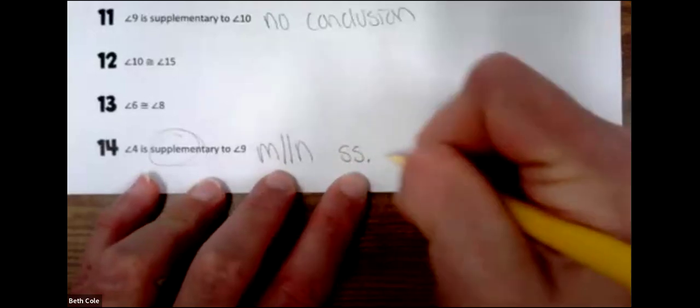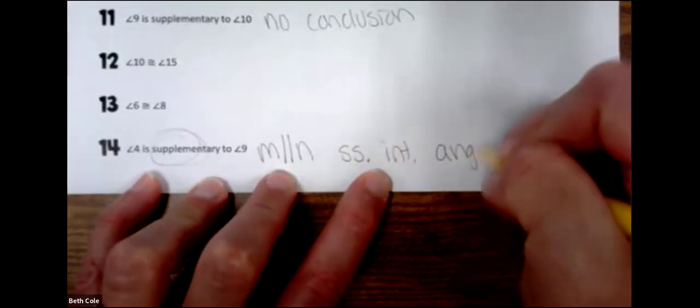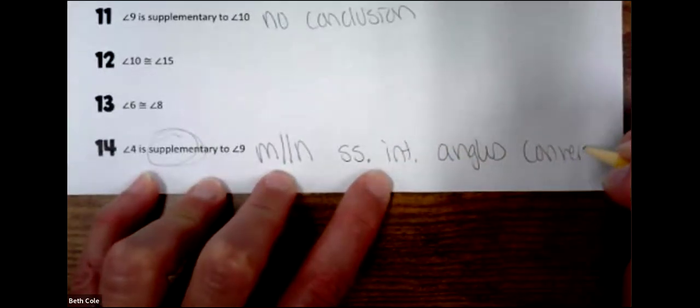Are same side interior angles supplementary? Yes. Okay. I'm going to cover up this. Which 2 lines are parallel? N and N. Good. Just cover up the one that you don't need. So N is parallel to N. And we're going to say same side interior angles converse.